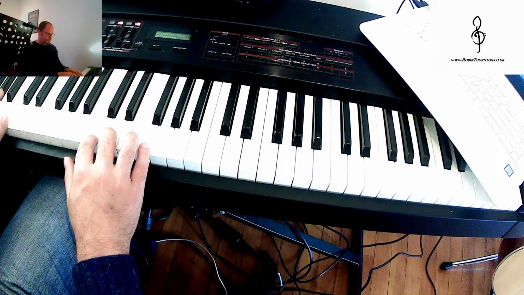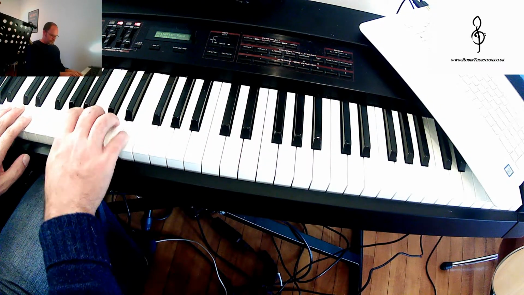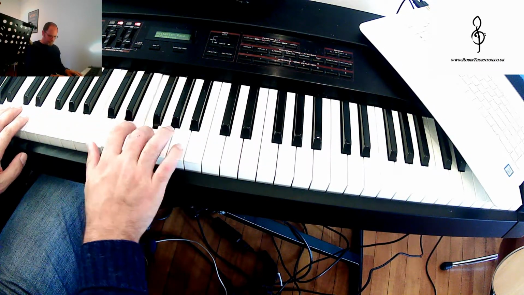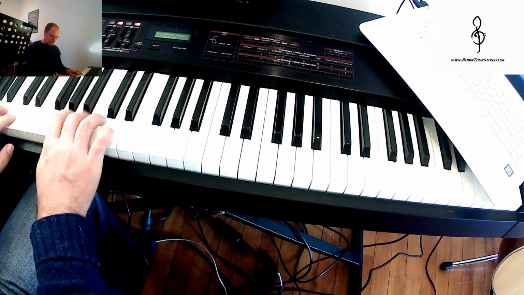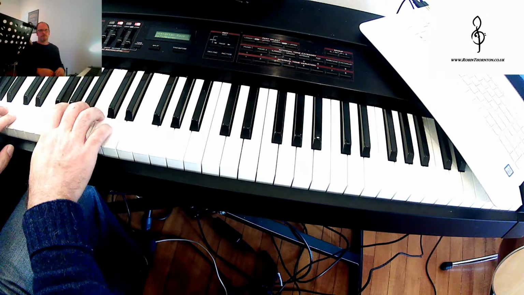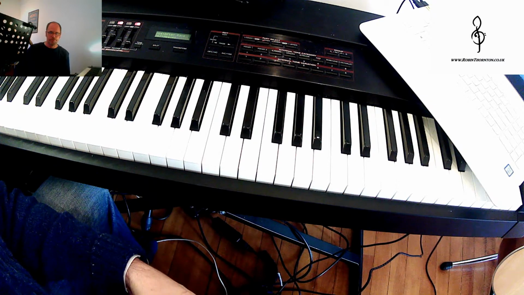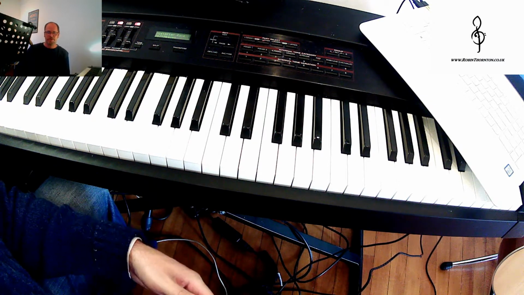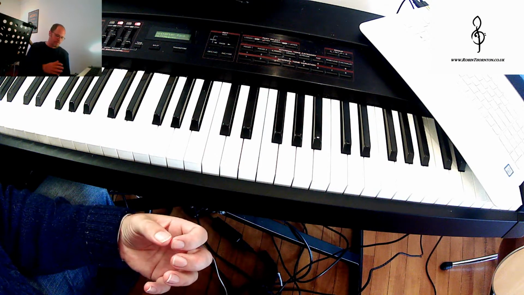Similarly, and so on it goes, really. So, what we've been covering in today's lesson is this particular pattern called the broken chord.